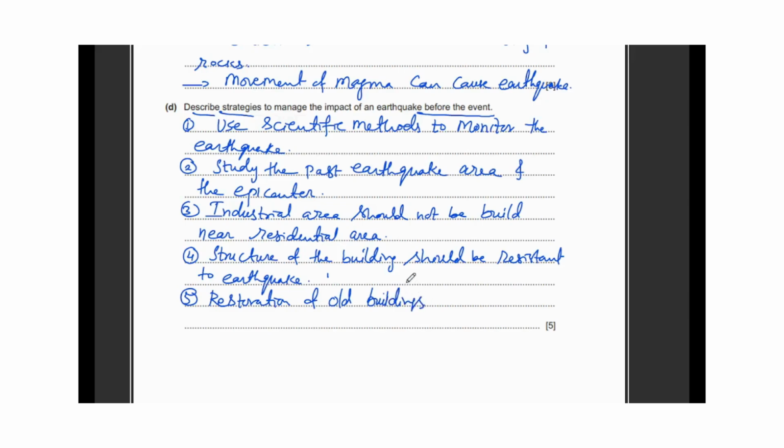Okay, and next one, we always keep this in point, this is classic point, educate people. Educate people about natural disaster.